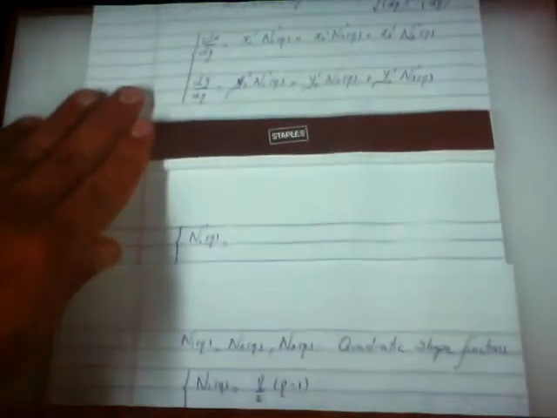So we know what N1 is. Therefore, N1 prime is equal to what? Let's see, on the previous page. N1 is equal to eta over 2 times eta minus 1.